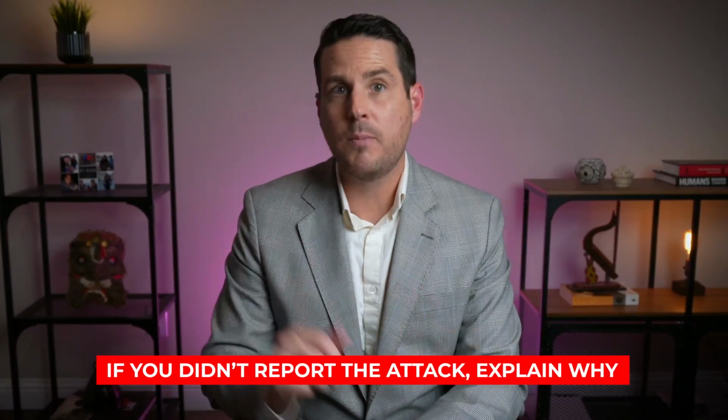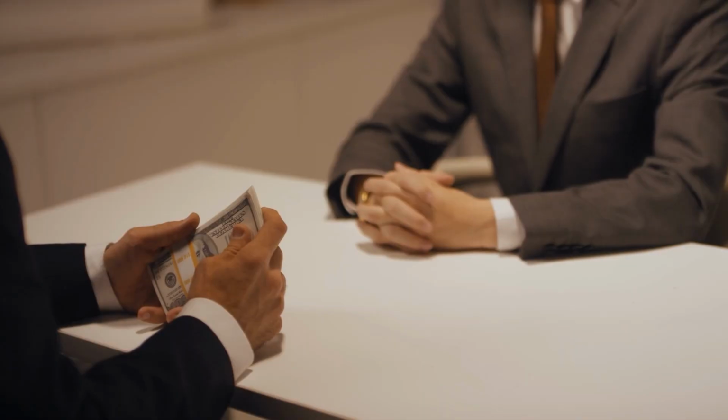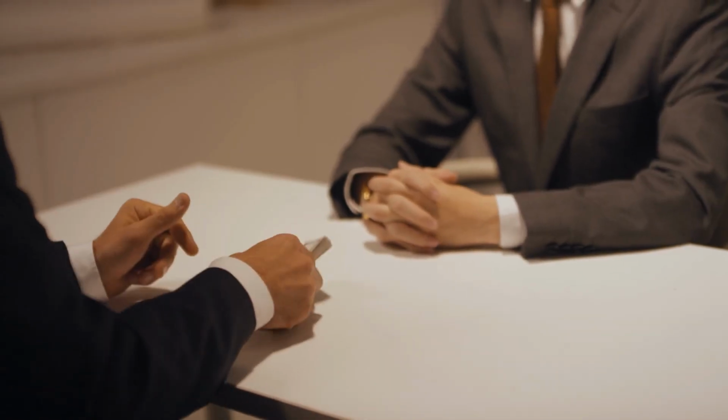Now, if you did not report the attack, explain why. So for example, maybe it was the authorities themselves who attacked you, so you don't think that going to the police would help. Or maybe you know that the police are in league with the gang or other group that harmed you. If that's the case, then just explain your thinking and your reasoning, okay? All right, follow this framework in describing incidents of past harm in your asylum declaration, and you'll be setting yourself up for asylum success.